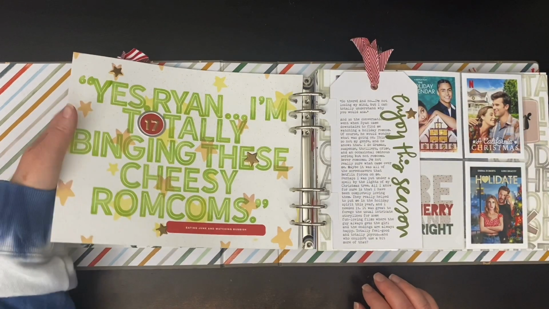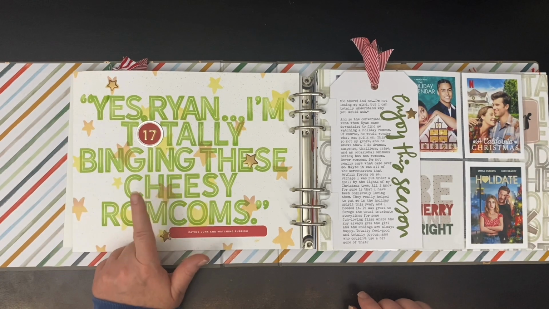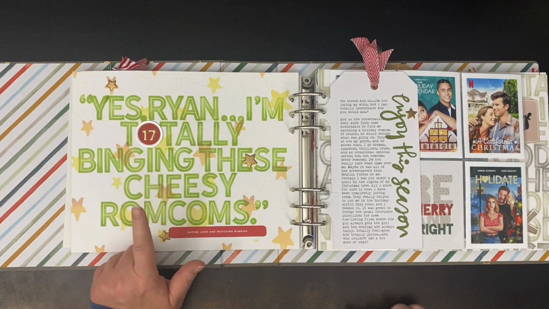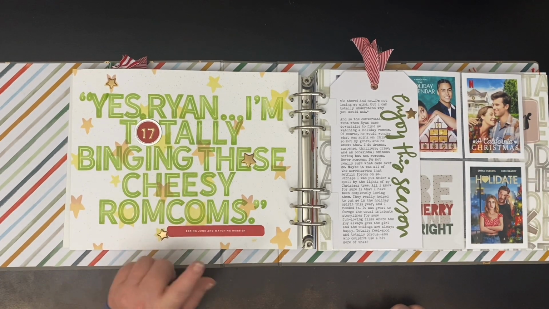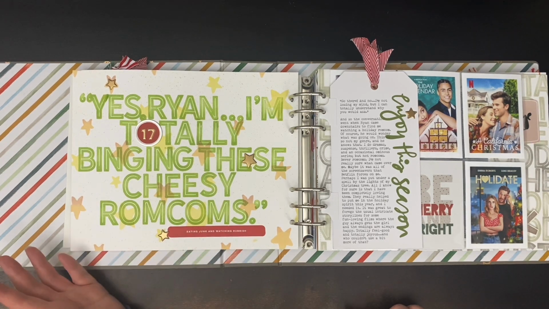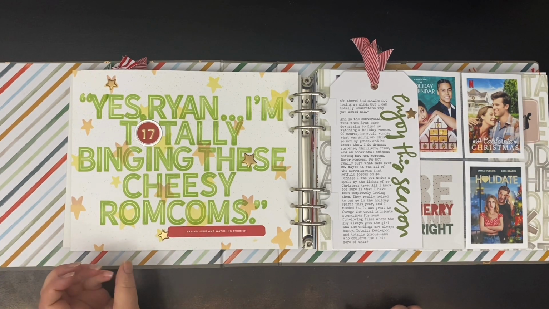Story 17 is full pages of stamping right here. Loved these stamps this year, and I wanted to add them in. Of course, stamping this year has been so much fun. I was introduced to it this year, and it's grown on me. So I had to add some in.